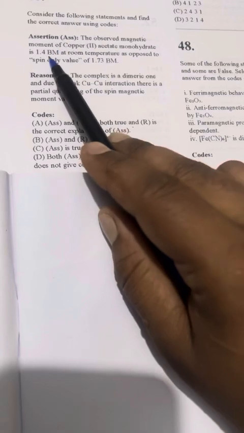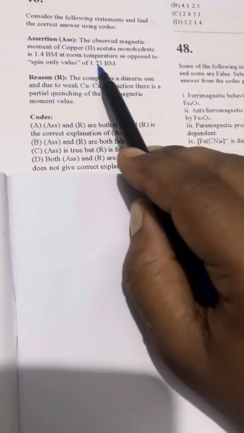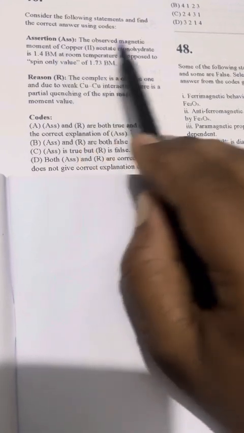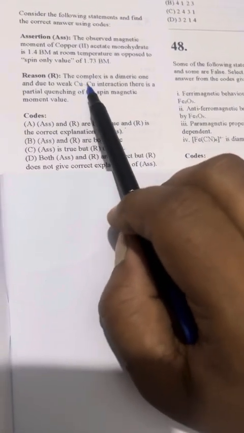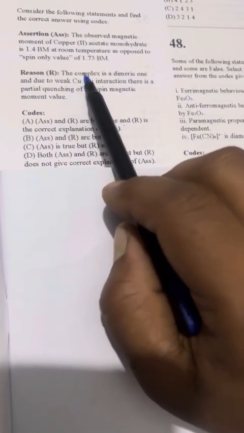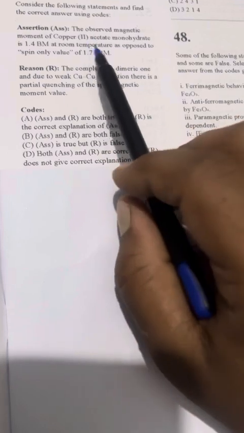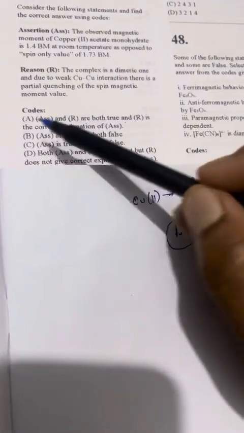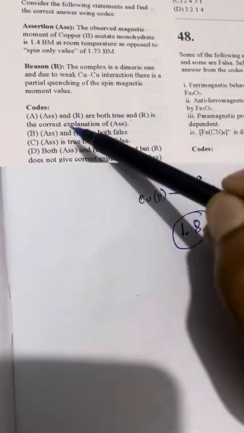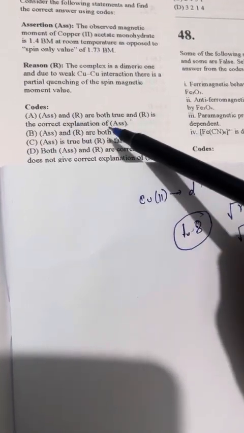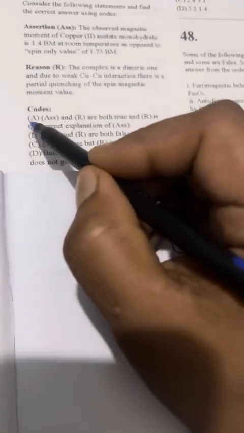But the observed value is less. At room temperature it is 1.4, but the spin-only value is this one. The reason given is copper-copper interaction. Yes, this is true that the copper interaction is weak, so there occurs a quenching, therefore the value becomes less, 1.4. Therefore both the assertion and the reason are correct. Both assertion and reason are true, and R is the correct explanation of A. This will be the answer.